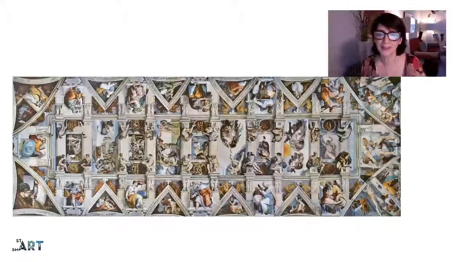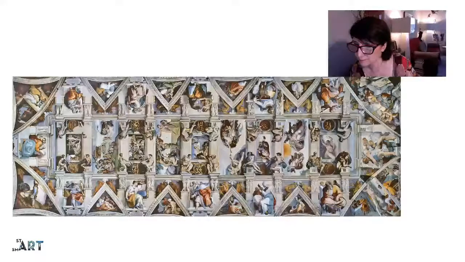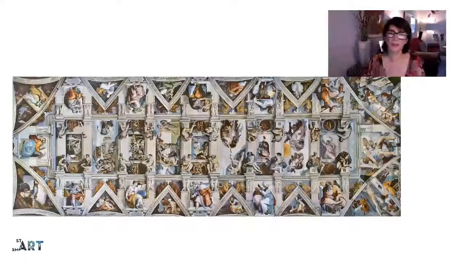If everybody could see the creation of Adam, it's 1, 2, 3, 4 from the left, 4 from the right. The creation of Eve is right in the middle, and it has the most little figures sitting on little architectural elements.